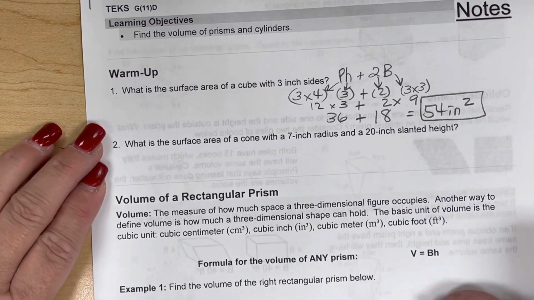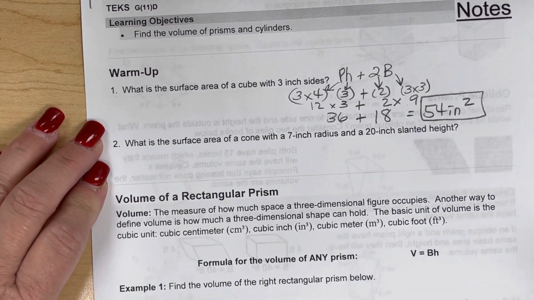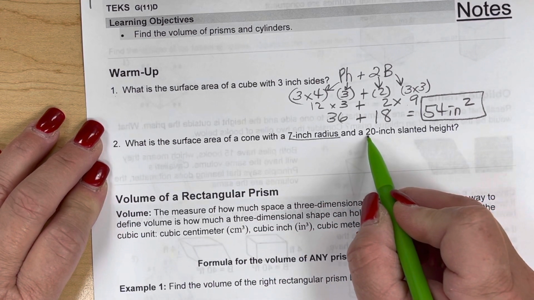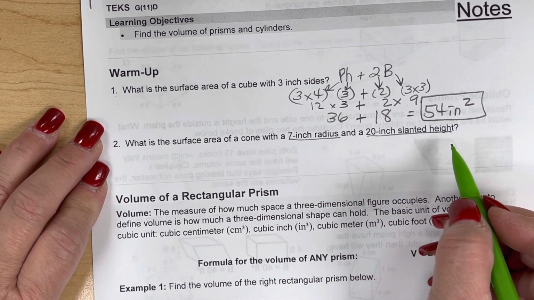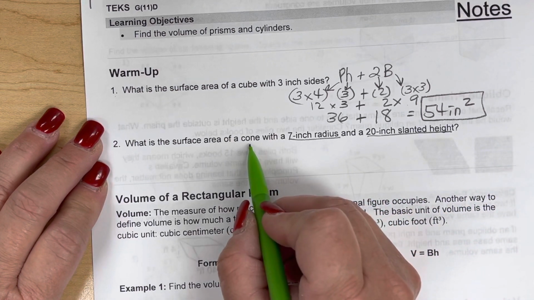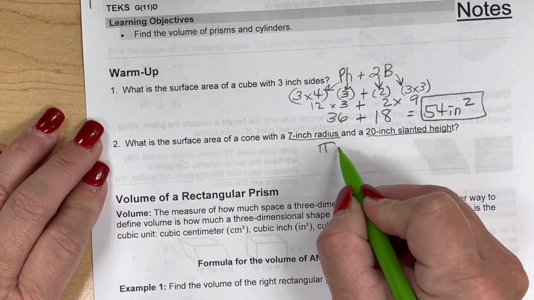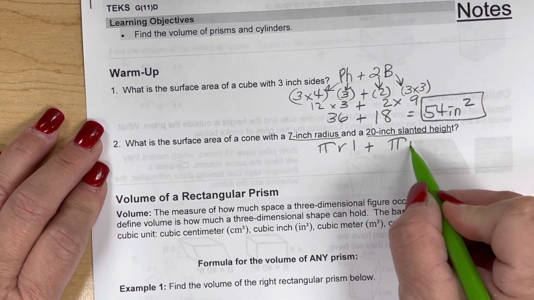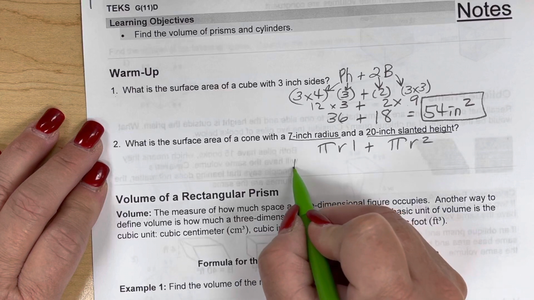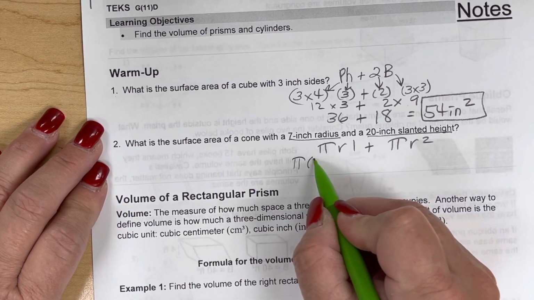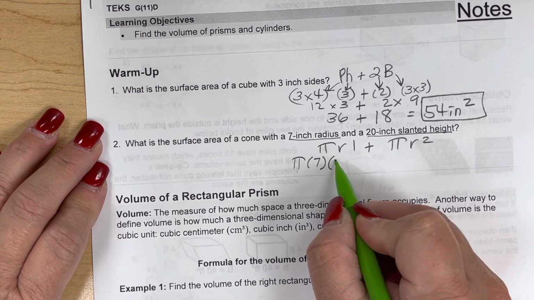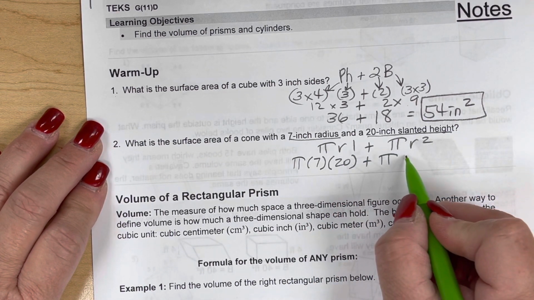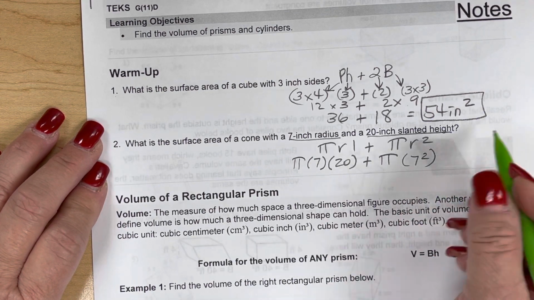It would be square. Okay, number 2, what is the surface area of a cone with a 7-inch radius and a 20-inch slanted height? Okay, so for the formula for surface area of a cone, it is pi times the radius times the slanted height plus pi r squared. So we'd have pi times the radius, which is 7, times the slanted height, which is 20, plus pi times the radius squared, which is 7 squared.